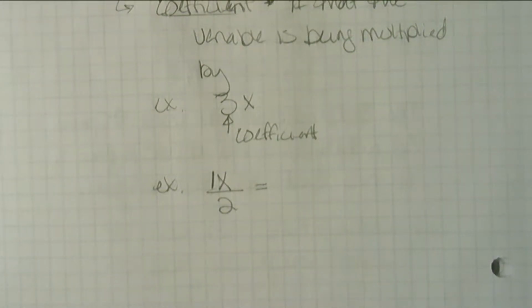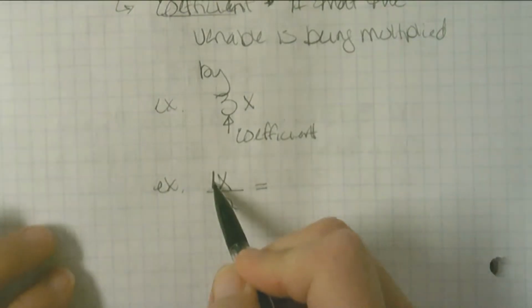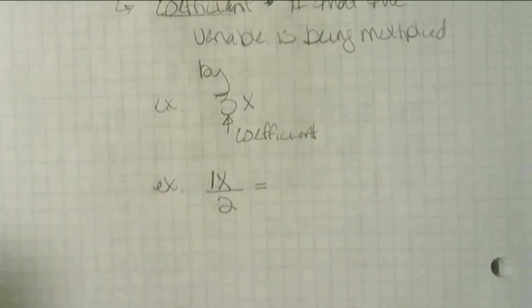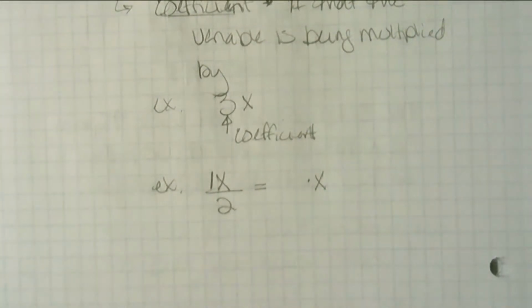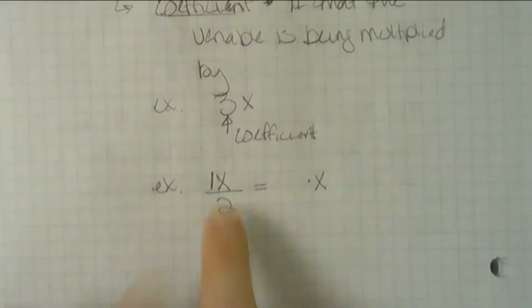I know this is hard, you guys. We've talked about this once before. Addison? No. This says 1 times x divided by 2. How can I rewrite this as some number times x? Sophia? Nope. 2 times x is not this.